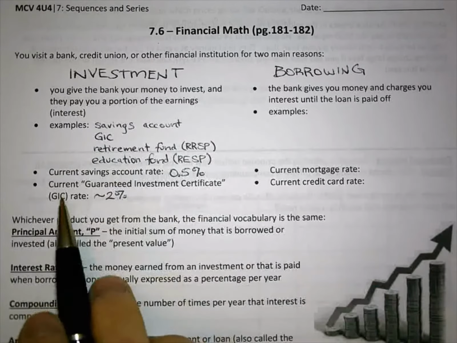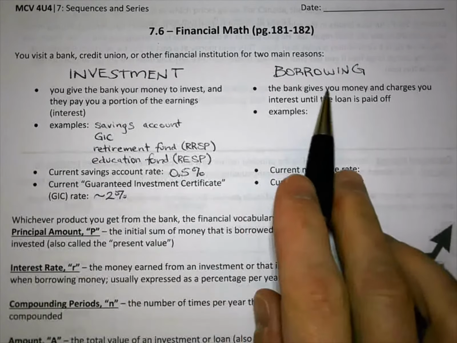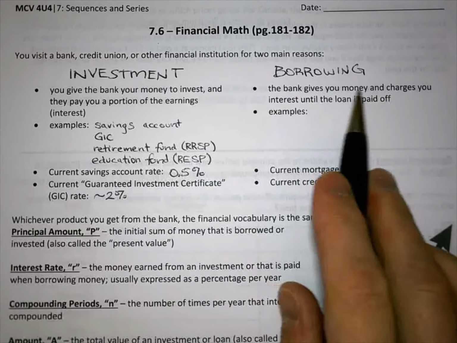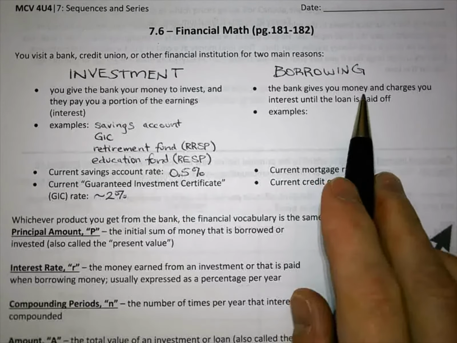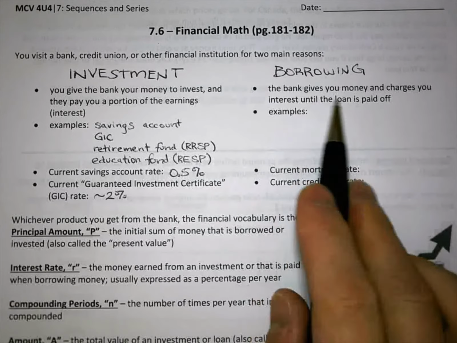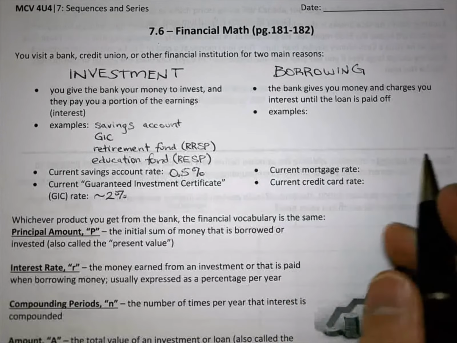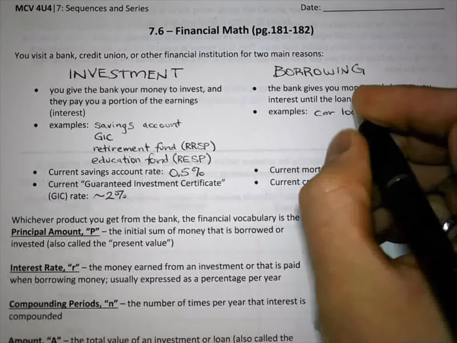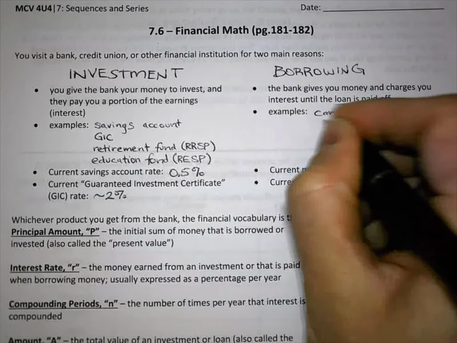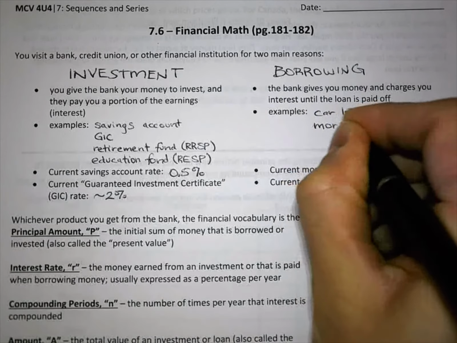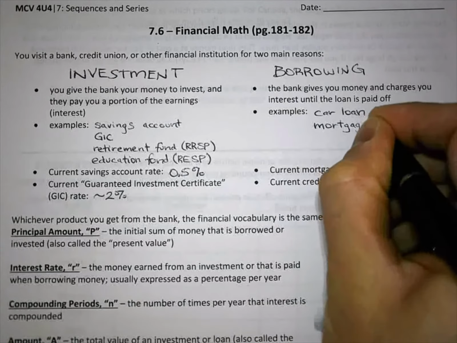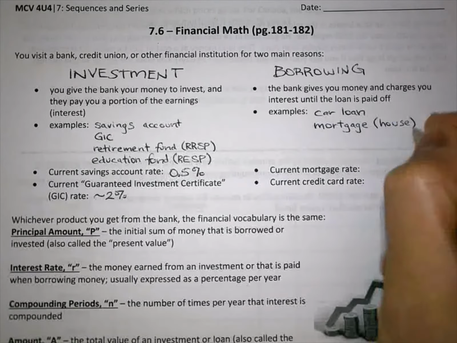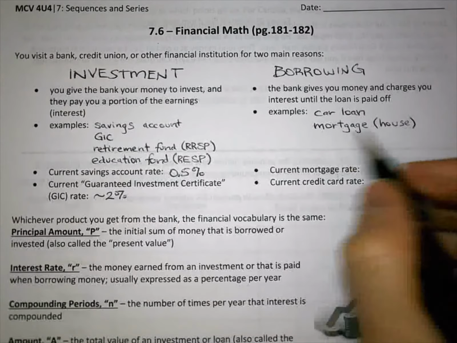So those are investments. Now we have the other side of the coin, which is borrowing. This is where you need money, the bank gives you that money, but then you have to pay it back along with some extra, which is called interest. And you have to pay off that extra until the loan is paid off. Some examples of this would be a car loan. Say you want to buy a car, you need some money because it's very expensive, so you borrow money from the bank. The big one is a mortgage. This is a special loan that you use to get a house. These are very big numbers.